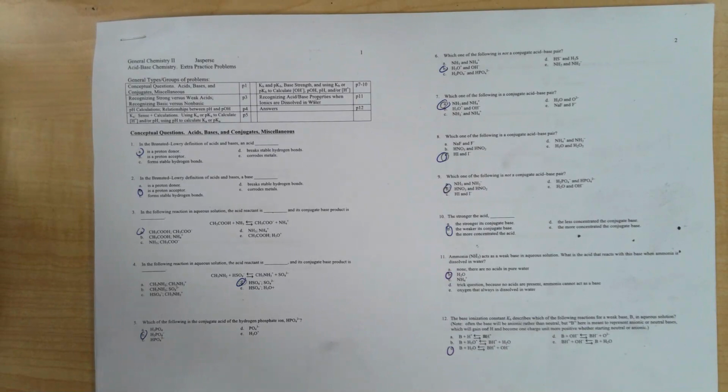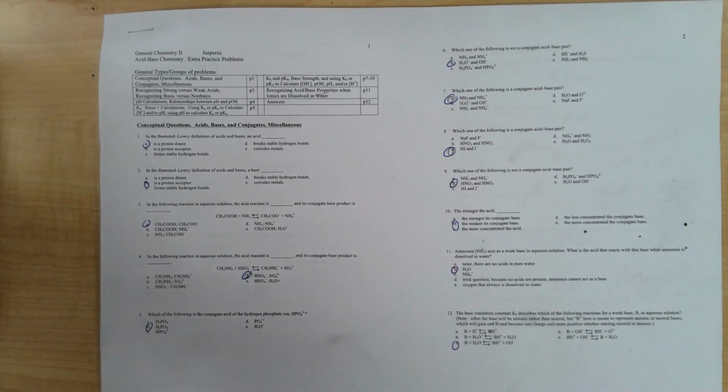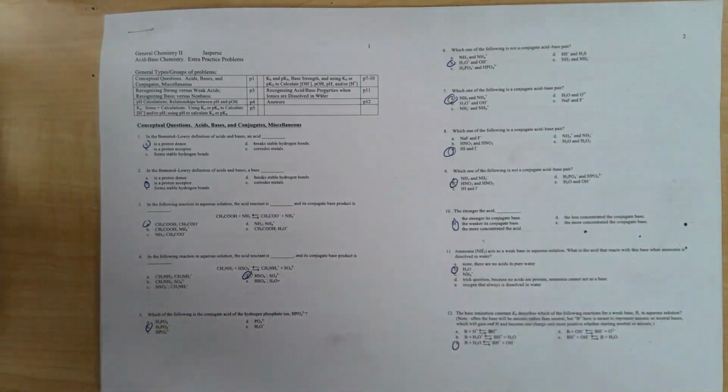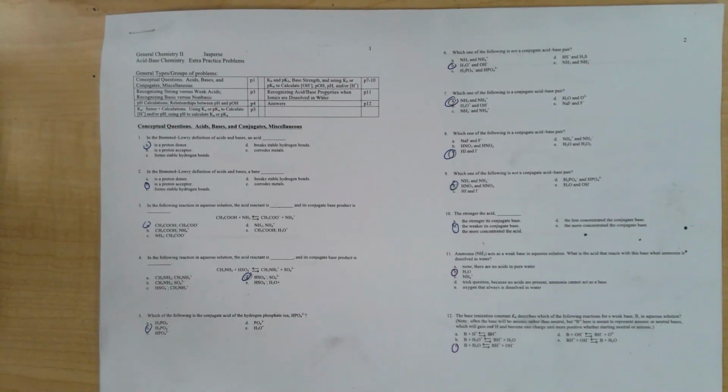But let's start with numbers 1 and 2. I know it's kind of small because I have mine printed out in the small version that you put in your notebooks, but follow along with your copy of this that you have as well. So numbers 1 and 2, there's not too much explanation there, right? It's just basically asking you for the definition of an acid and a base in terms of the Bronsted-Lowry acid-base theory. So if you remember in class, we went over the 3 main types of acid-base theory.